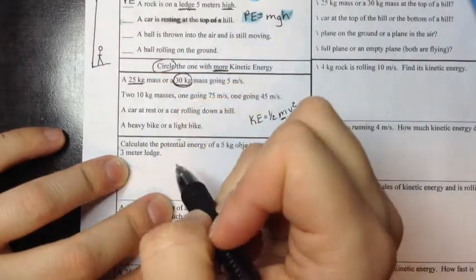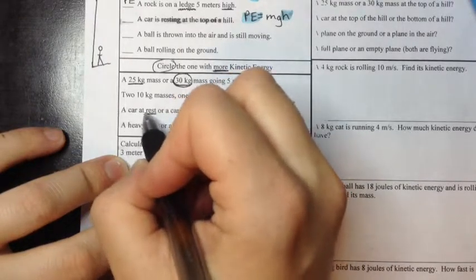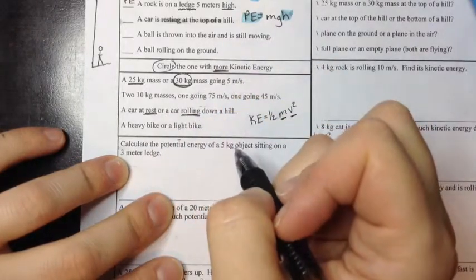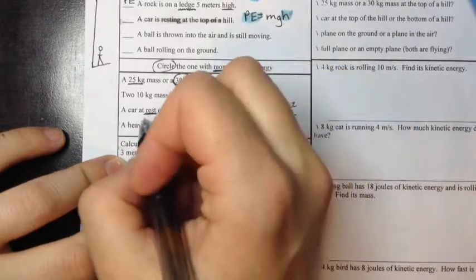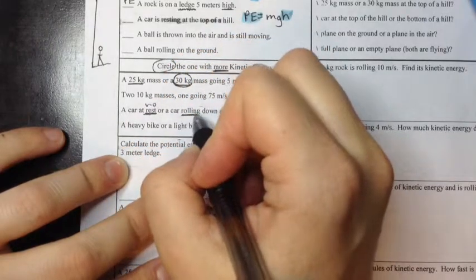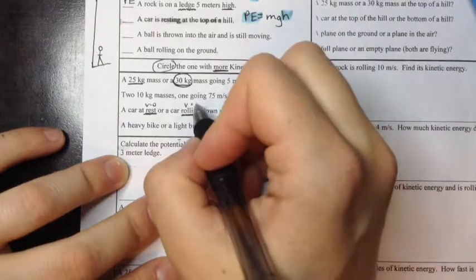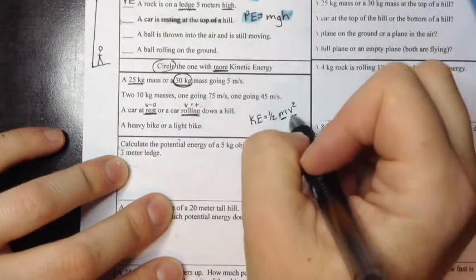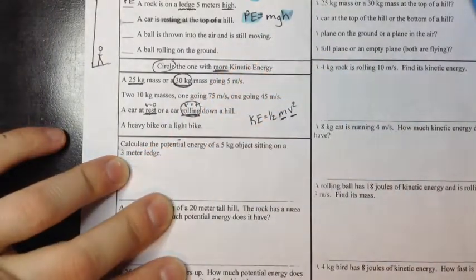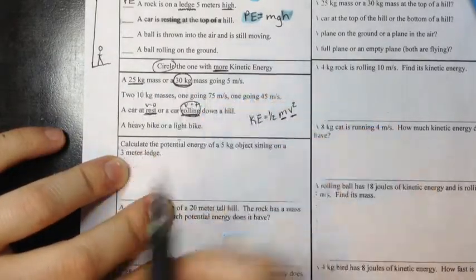Let's do the third one down. A car at rest or a car rolling down a hill. Okay? So, at rest means the velocity is 0. Rolling down a hill. Rolling means it has a velocity. Okay, so which one has more velocity? That's the one that's going to have more kinetic energy. Okay, so greater velocity means greater kinetic energy. Greater mass means greater kinetic energy.